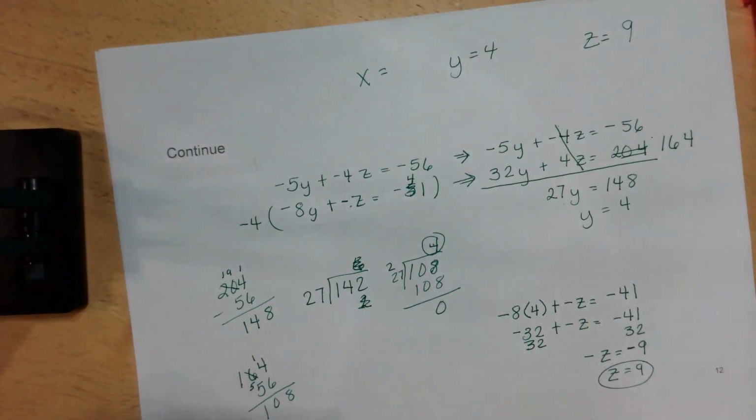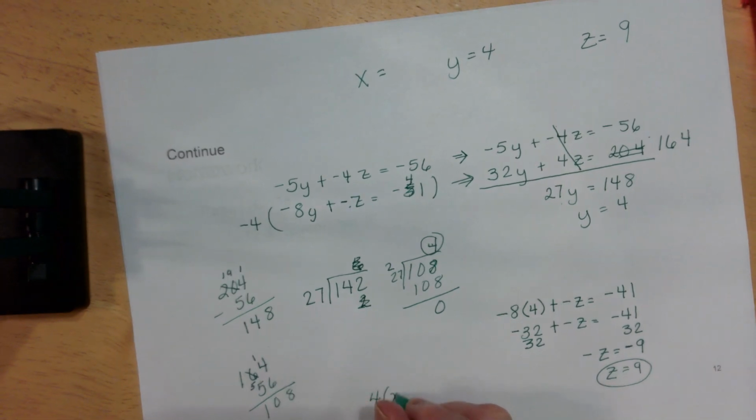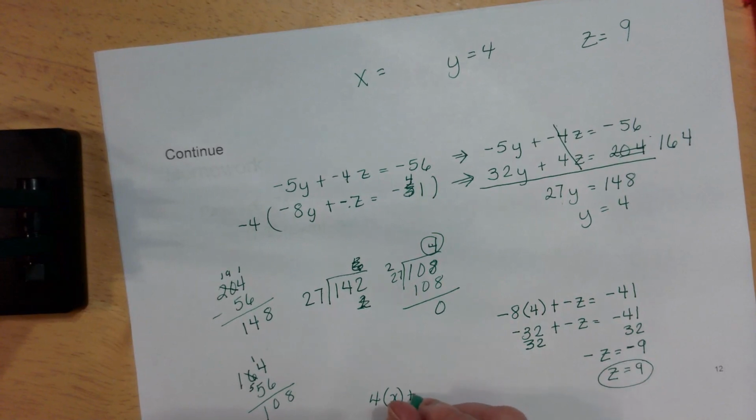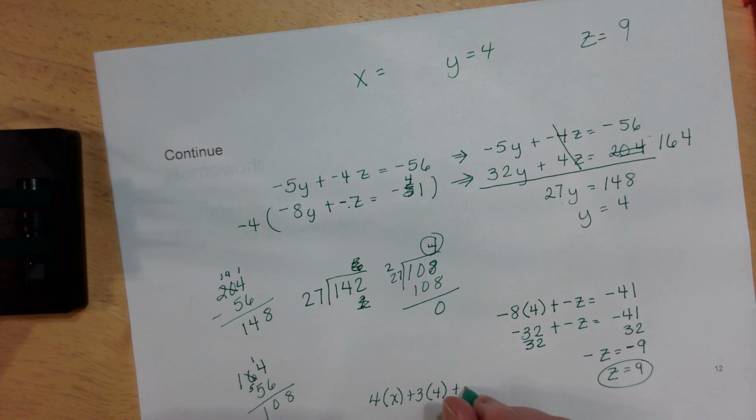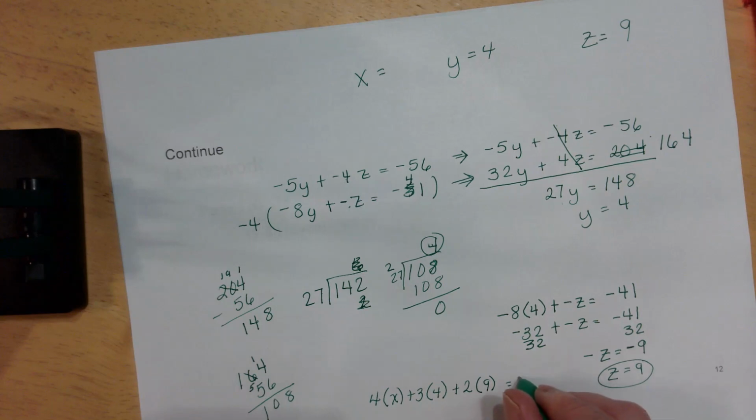And now I have to go back to one of my original equations and plug in. So let's do 4 times x, I still don't know what x is, plus 3 times y, which is 4, plus 2 times z, which is 9, equals 34.